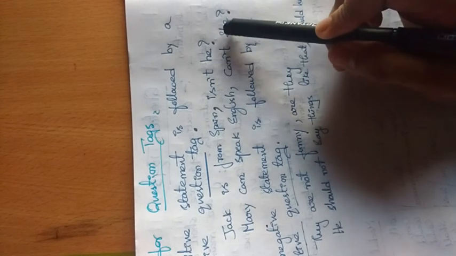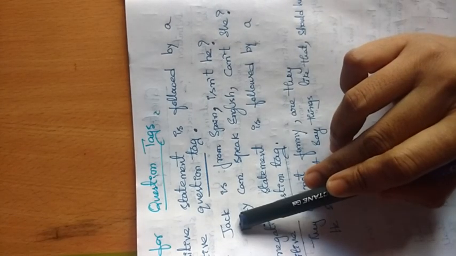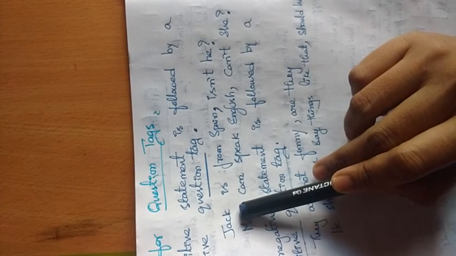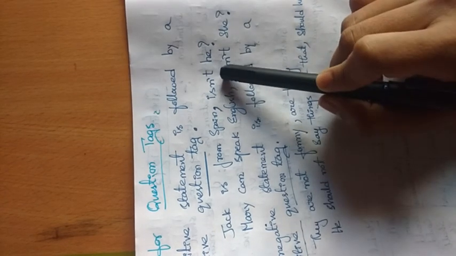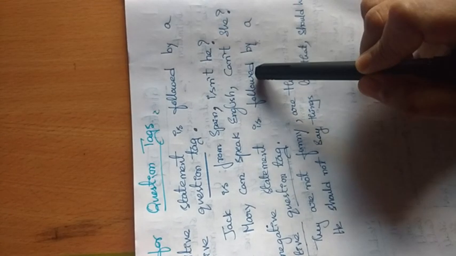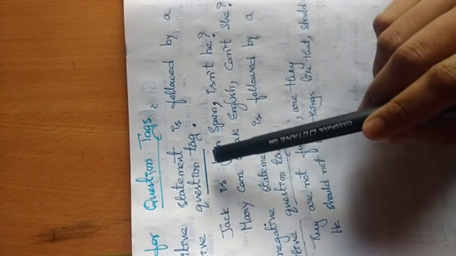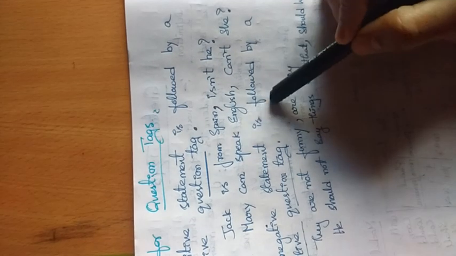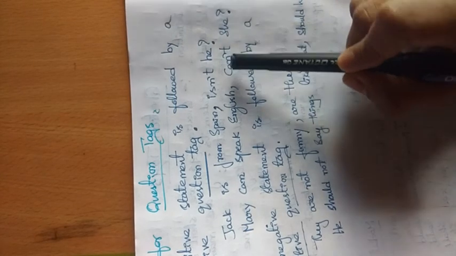And the remaining rules I will say. And what is the pronoun for Jack? Jack is male or female? Male. What is the pronoun for a male noun? He. So, isn't he? Here, isn't he? Question mark. Understood? So here a positive statement is there. I will give you some more rules in the next class. Just a simple introduction here, you can have it. Isn't he?